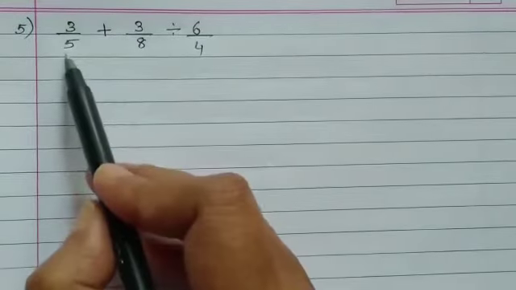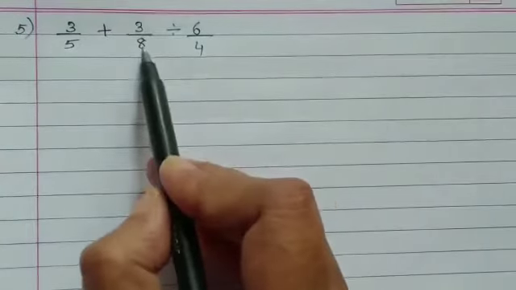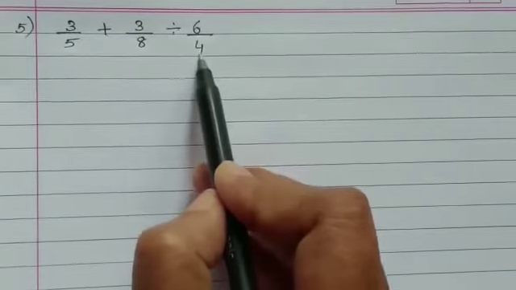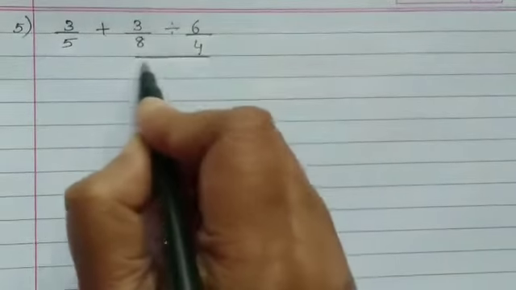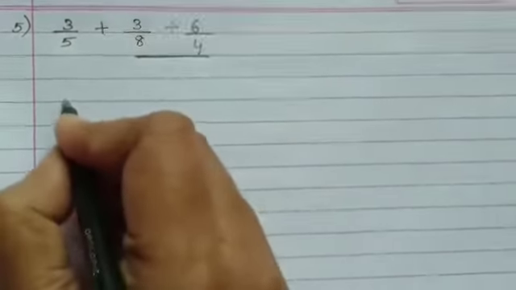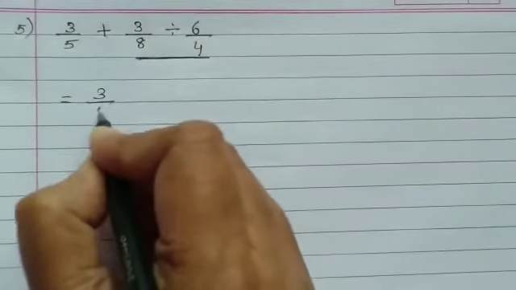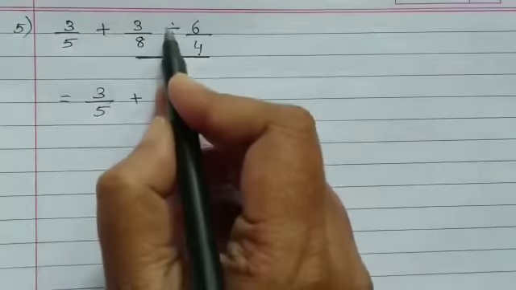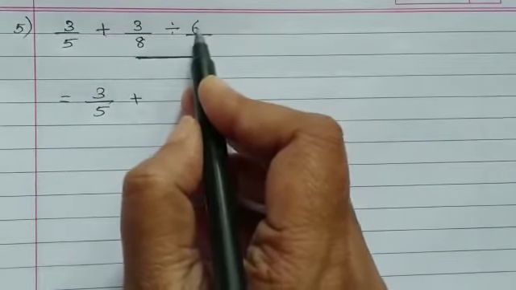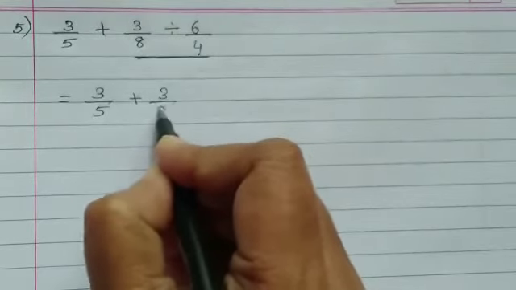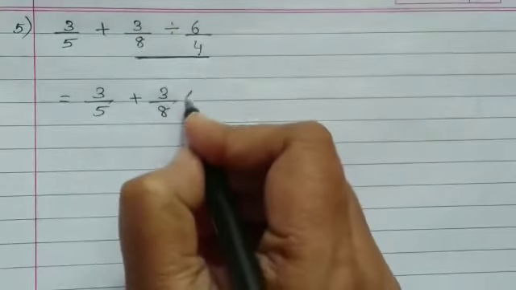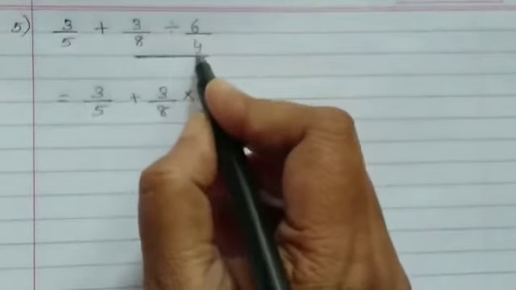Now let us solve the fifth question of the exercise. It's a fraction question. It is 3 upon 5 plus 3 upon 8 divided by 6 upon 4. As you know, we have to carry out the division first. So we will solve this first. So you get 3 upon 5 plus, division by a fraction means multiplying by the reciprocal. So 3 upon 8 remains as it is, and you have to multiply by the reciprocal of the second fraction.